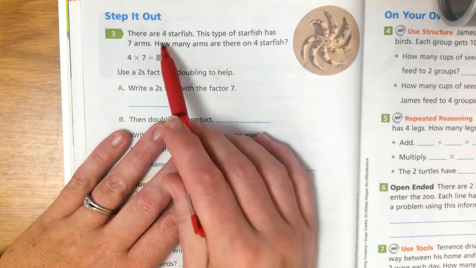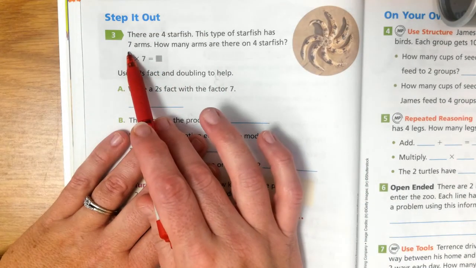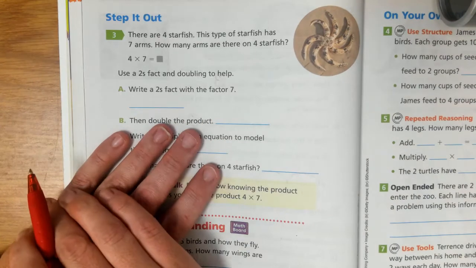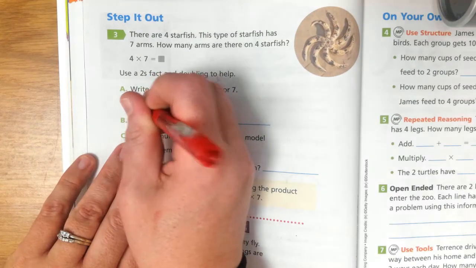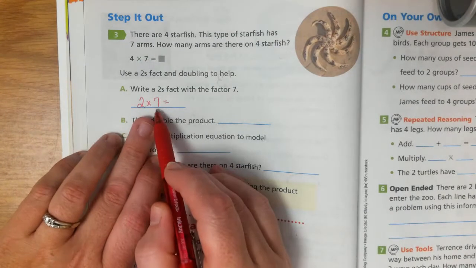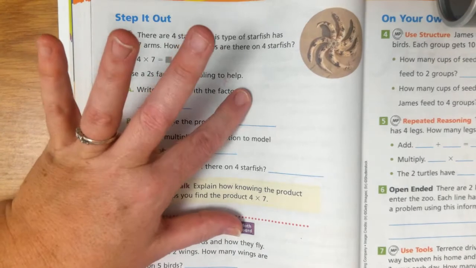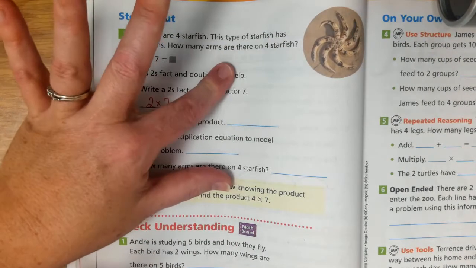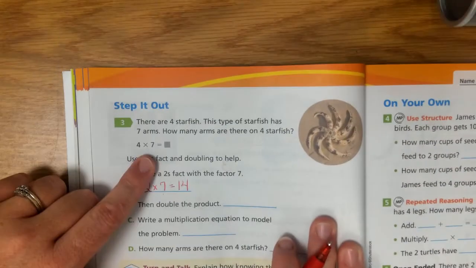So I know that there are 4 of these starfish, and each of the starfish has 7 arms. So we need to write a 2's fact with the factor of 7. So we have to have a 7 in here. So I want to do 2 times 7 equals what? If I count by 2's 7 times, what am I going to get? 2, 4, 6, 8, 10, 12, 14. I get 14. Now, is that the answer I want?